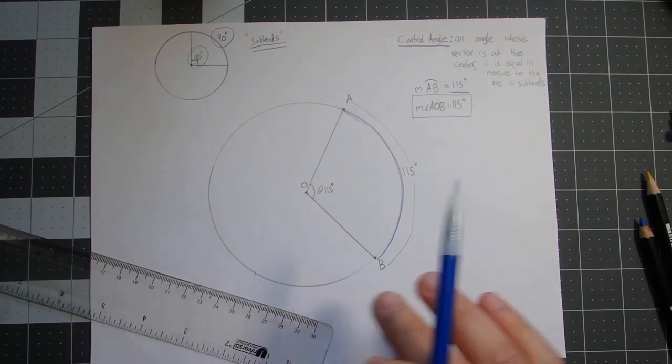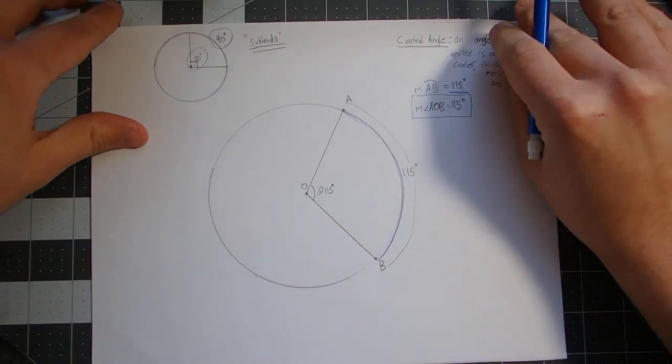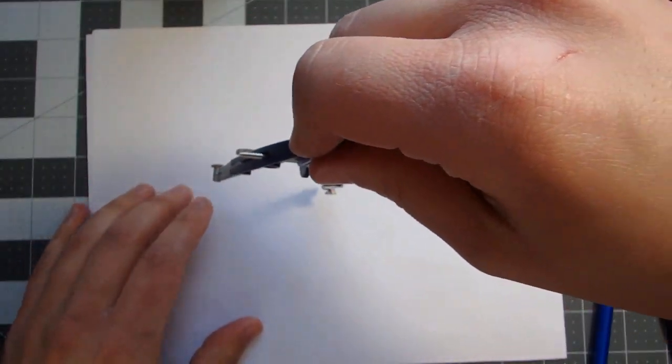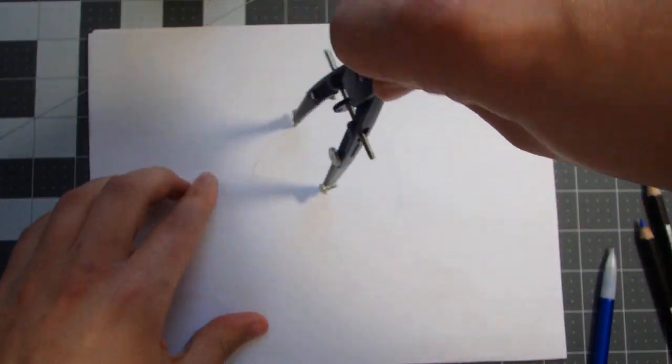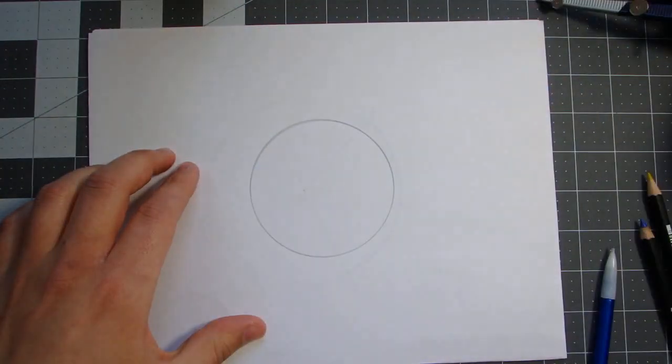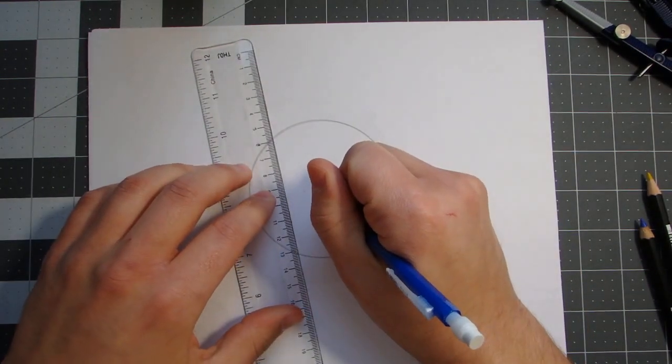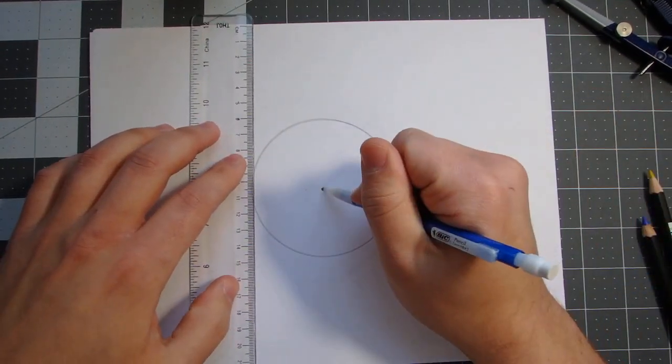I'd like to do one more quick example of these. Let's see how well, yeah, we can use the back, sure. So, again, I am going to draw myself a nice friendly little circle here. And I am going to plot my center. Oop, I'm a little off.